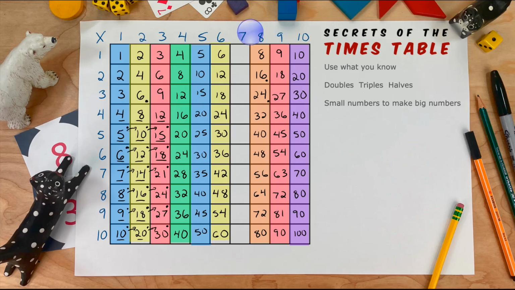We have one more to do, the 7s. And the 7s are tricky. Our special rules don't quite work so well, but there is something we can do with these. There's something that's built into our table, and this is all about using what we know. Let's use what we have on the chart already. We know that 1 times 7 is the same as adding 7 just one time, and we know that this is 7.